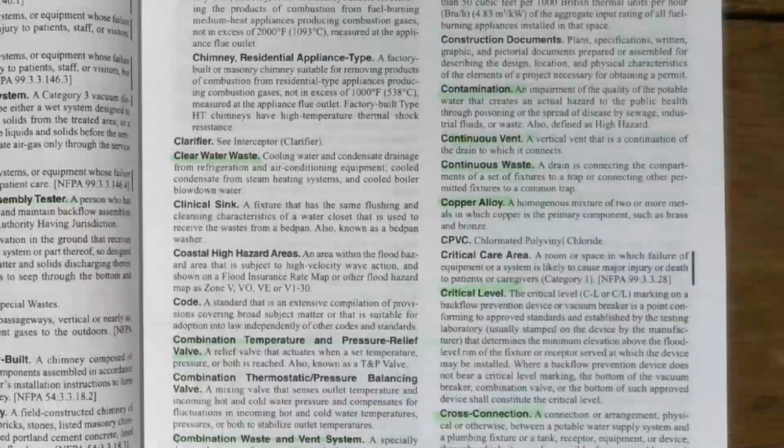Contamination. It's an impairment of the quality of potable water that creates an actual hazard to public health through poisoning or the spread of disease by sewage, industrial fluids, or waste, also defined as high hazard. Continuous vent. It's a vertical vent that is a continuation of the drain to which it connects. The continuous waste.